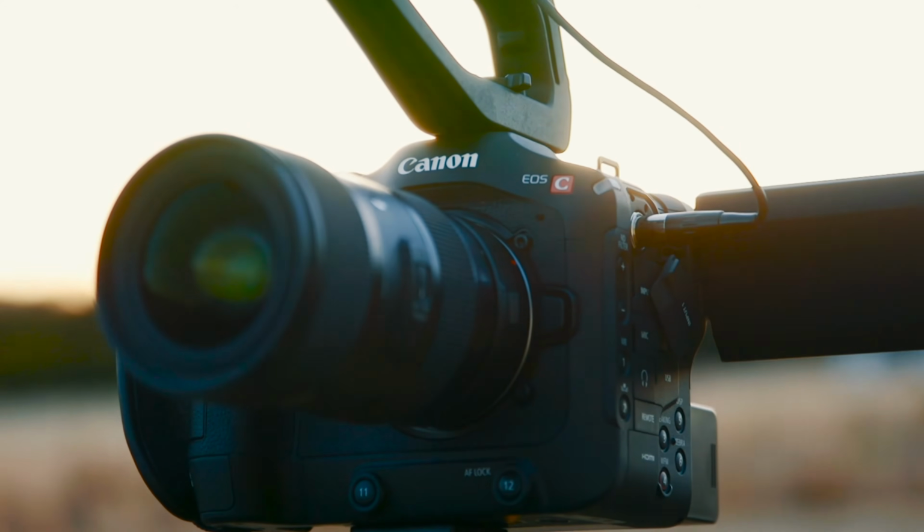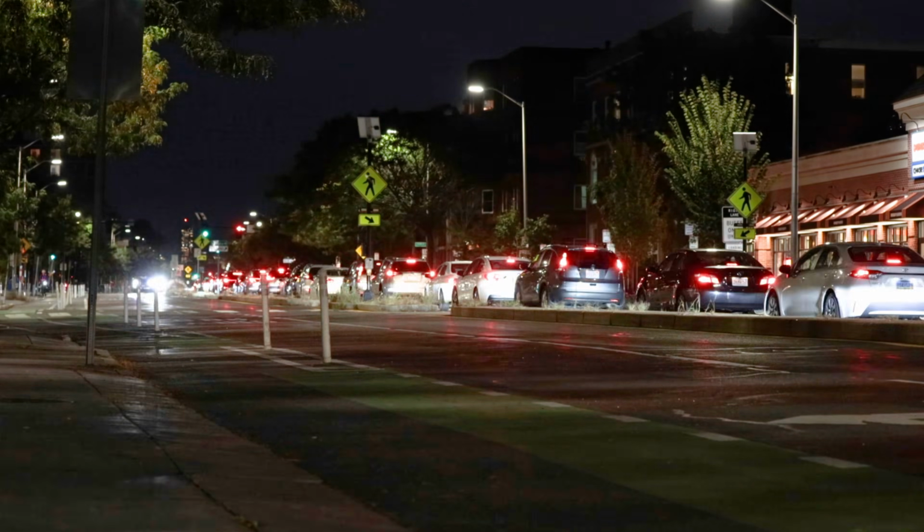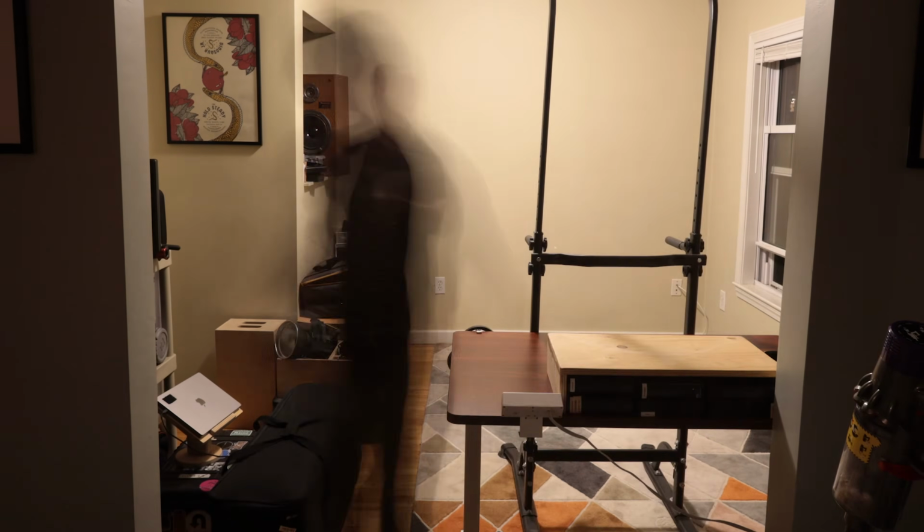When filming time lapses on the Canon C70, you are going to run into one major issue, a severe lack of motion blur. But I do have a partial solution. The motion blur that you capture in a time lapse is determined by two factors, your shutter speed and the actual speed of your subject.